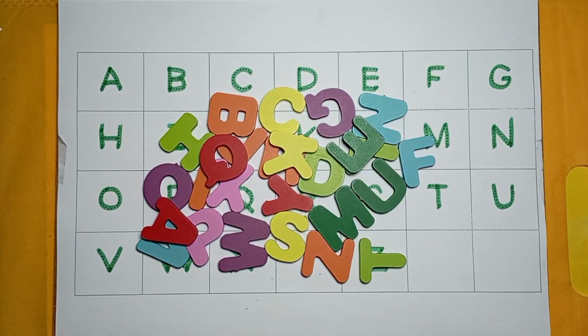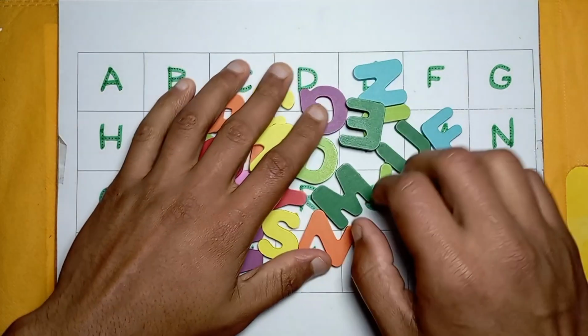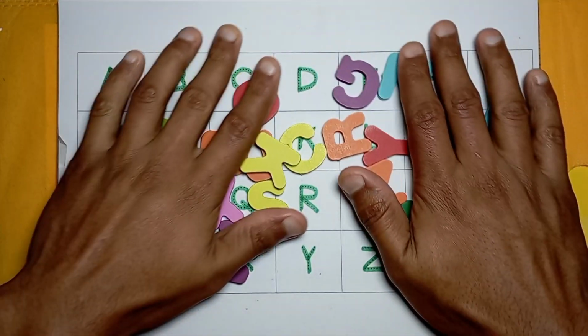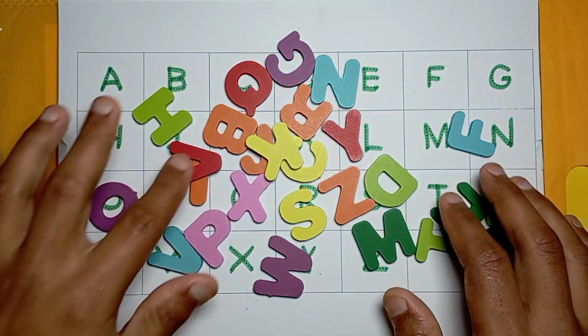Hello kids, today we will learn about alphabets from A to Z. Okay, let's start.